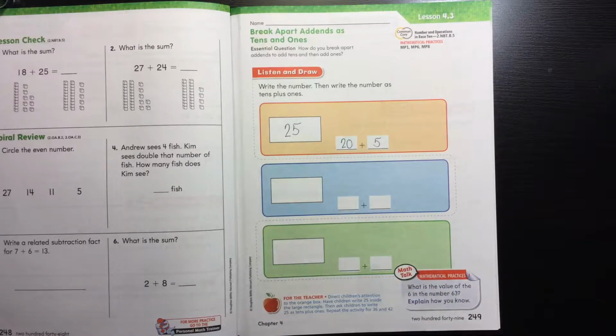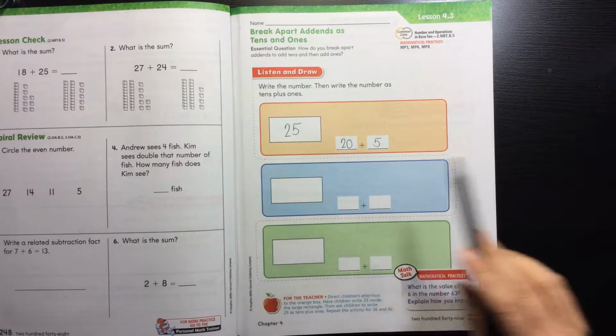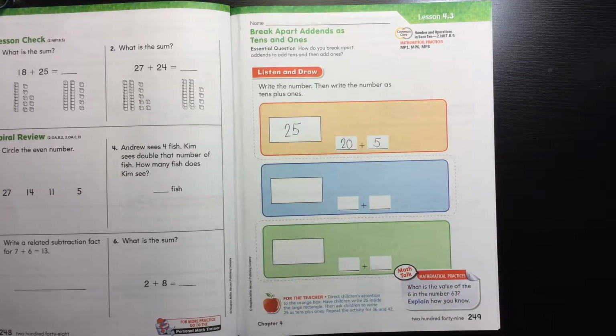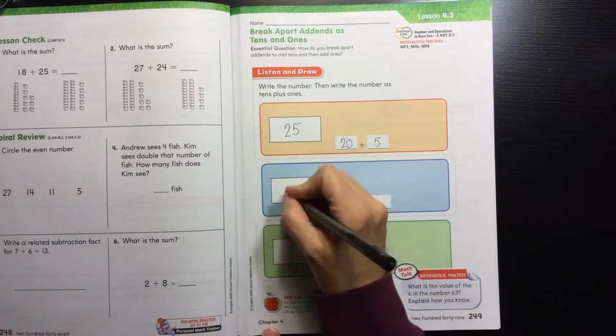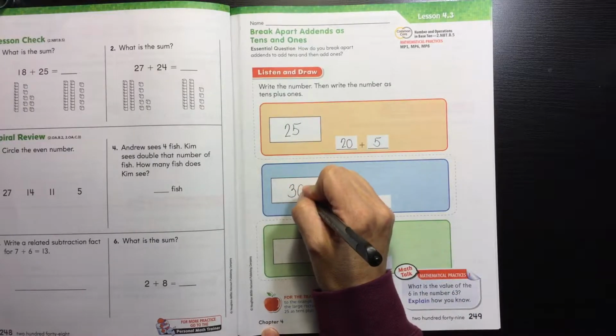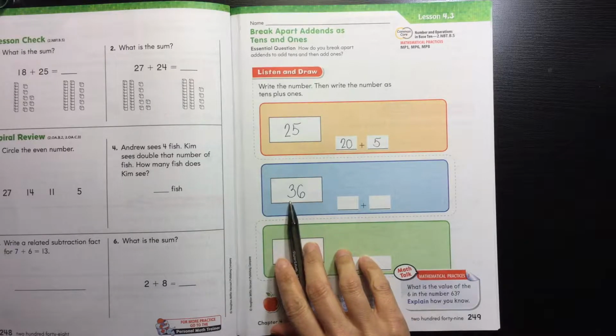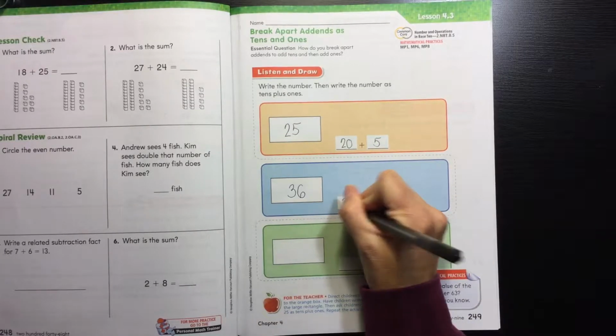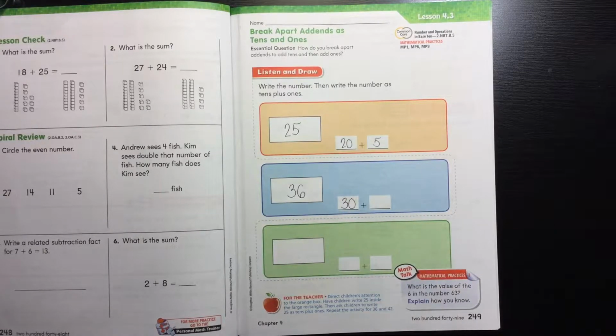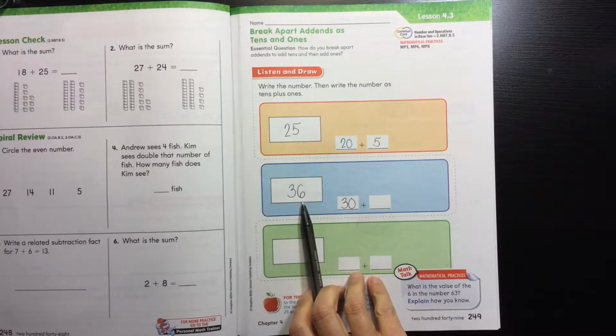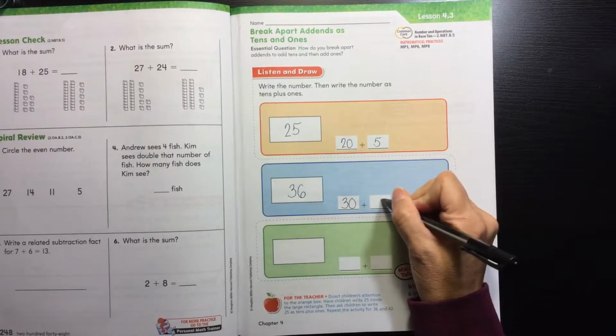Next number I want you to write in the large box is the number 36. Anytime you need to pause the video to get it written, please do so. First, we're going to look at the tens place. We have a 3 in the tens place. The value of 3 tens is 30. Next, we're going to look at the ones place. We have a 6 in the ones place. The value of 6 ones is 6.